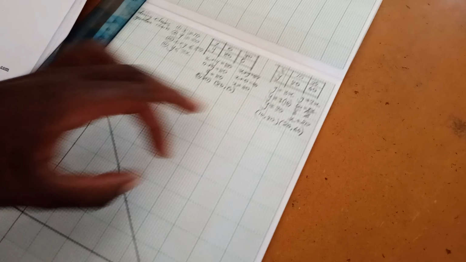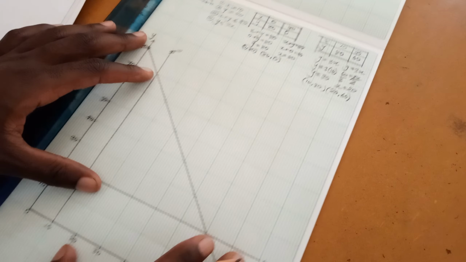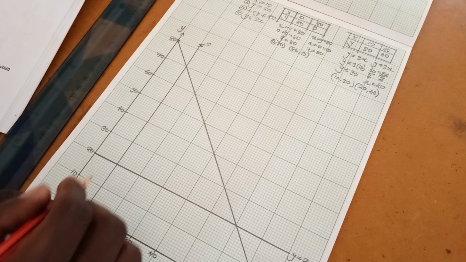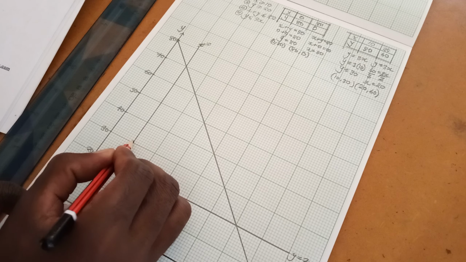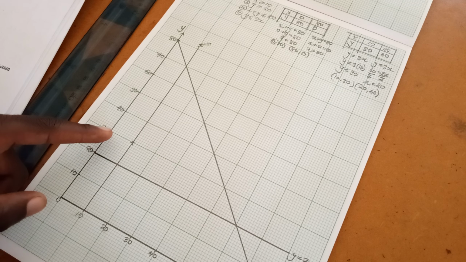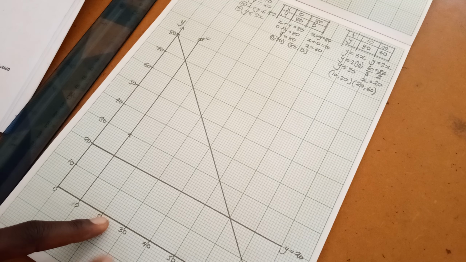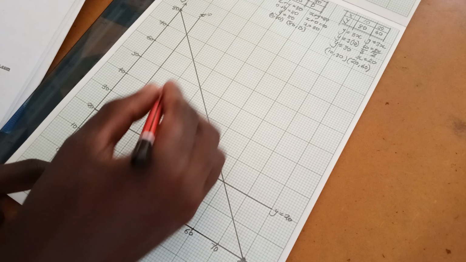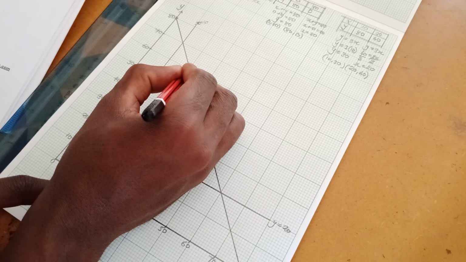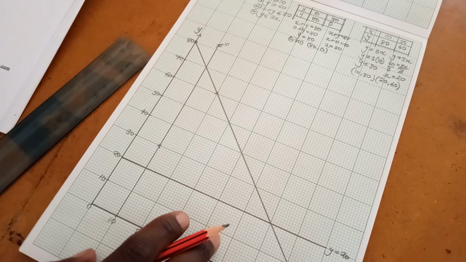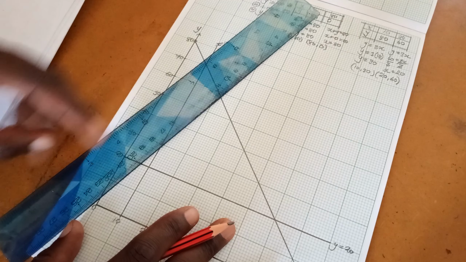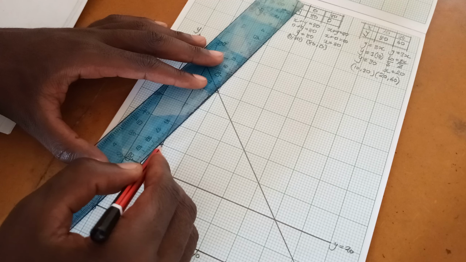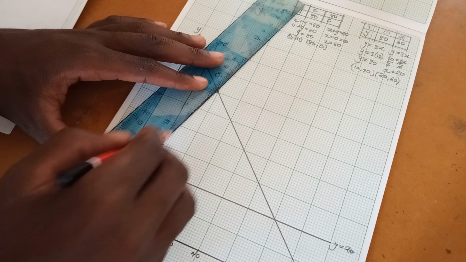So what we do, we plot them. We plot, so we have (10, 30) somewhere, it is here. The other one is (20, 60). 20 is here, and our 60 is here. Okay, so after we do that, we're going to join the 2 points.